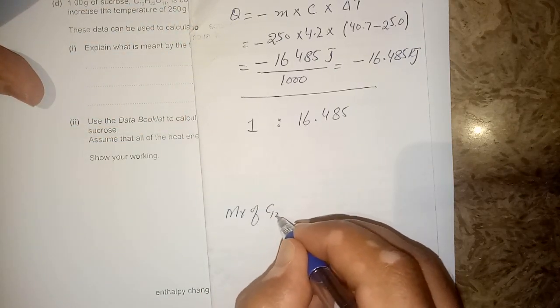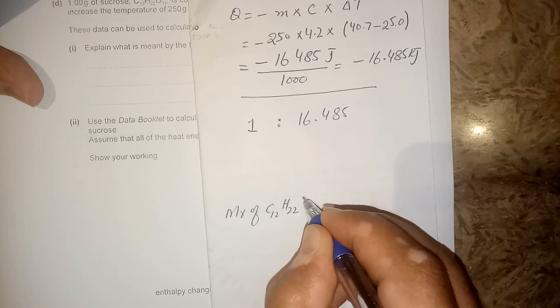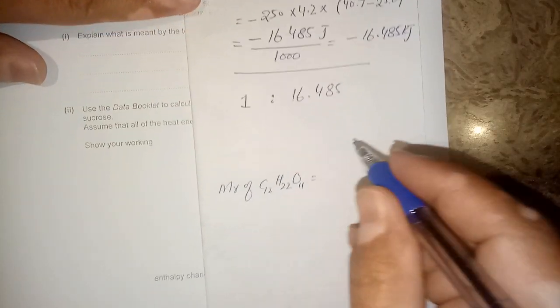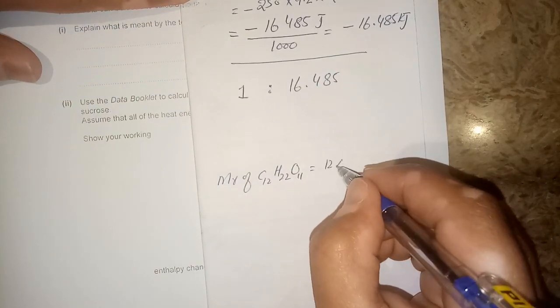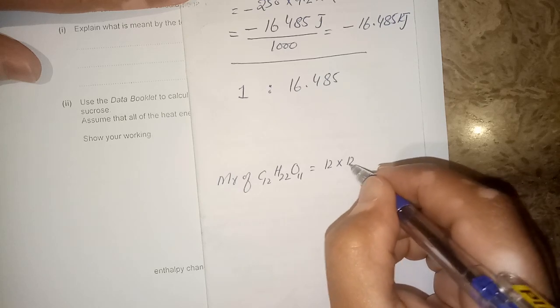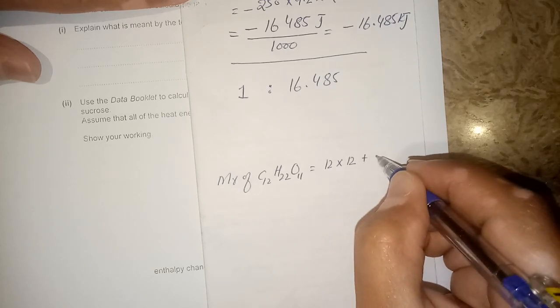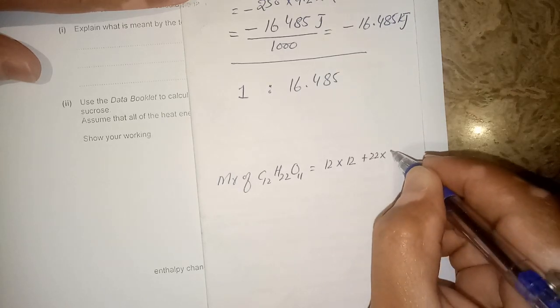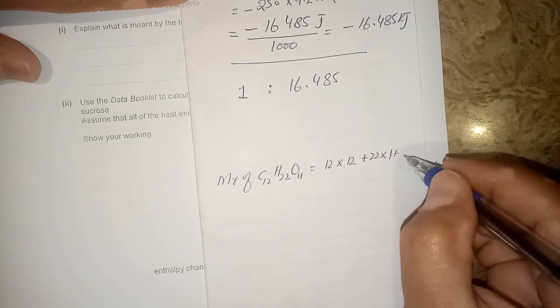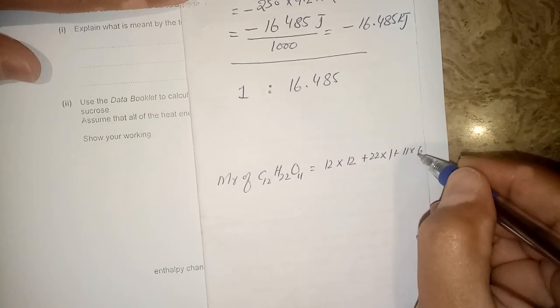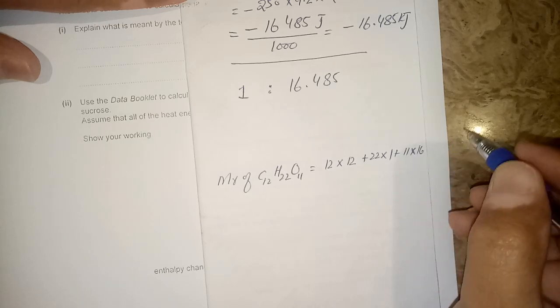Mr of C12H22O11. How? By multiplying the 12 carbon atoms by the Ar of carbon, which is 12, plus 22 hydrogen atoms times the Ar of hydrogen, which is 1, plus 11 oxygen atoms times the Ar of oxygen, which is 16.